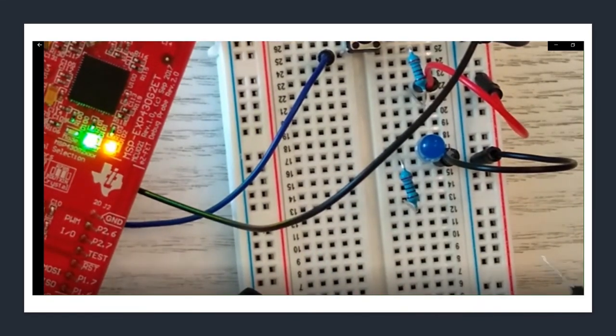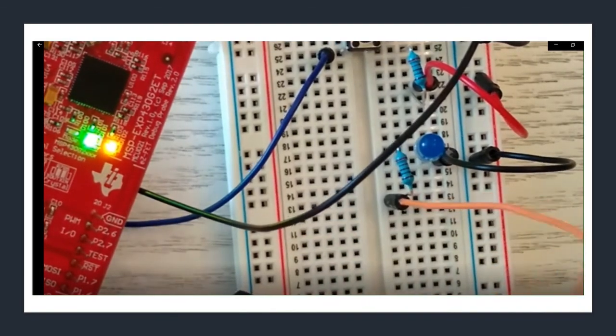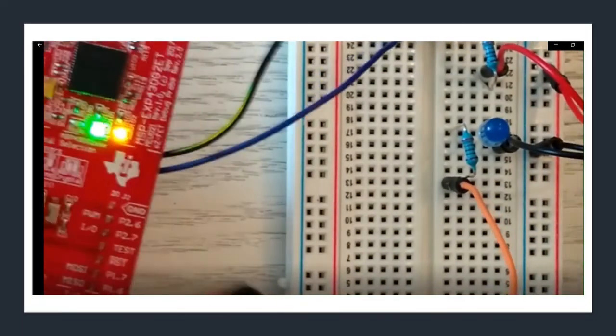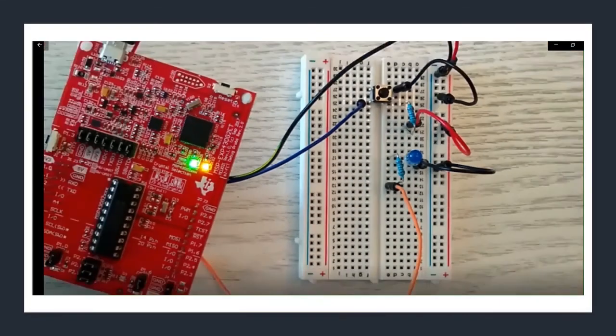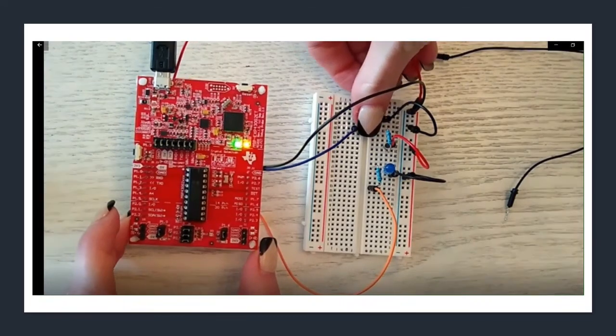So I've got my resistor entered in there, and then I'm going to add another wire to connect this to pin 1.6, because pin 1.6 is the same pin as our internal LED. That means they'll both light up, which is fine if we assembled the breadboard correctly. So I hit that push button, and we can see they both light up.